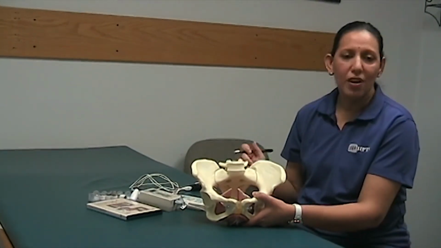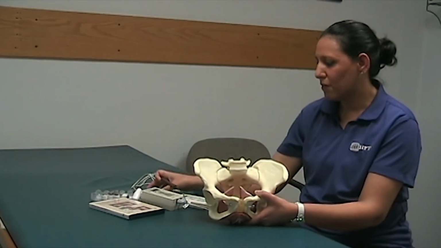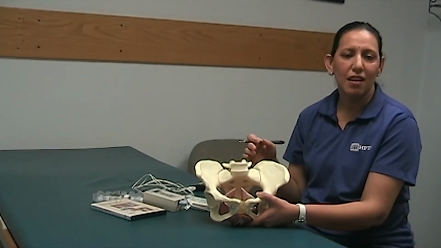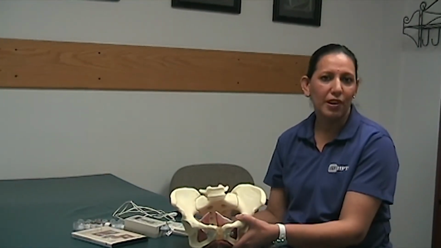And then beyond that, we would follow up with them with bladder diaries, where they keep a record of their bladder function and they monitor themselves. So that concludes the treatment for urinary incontinence.